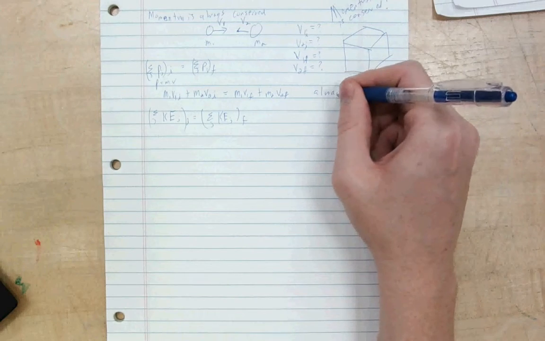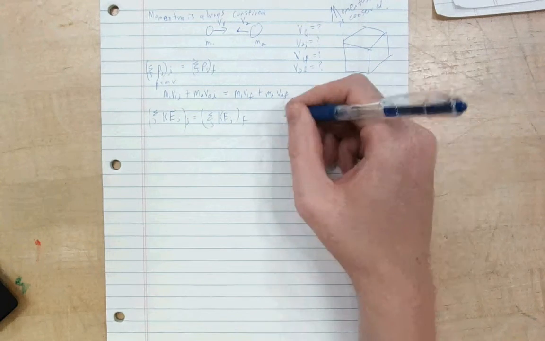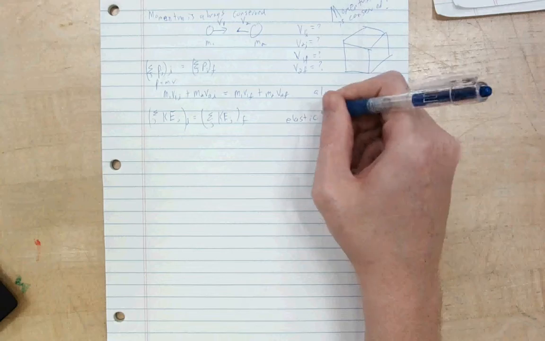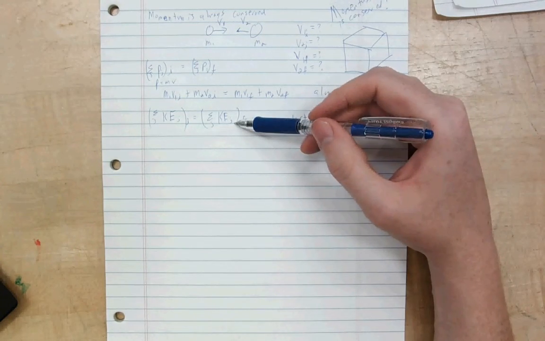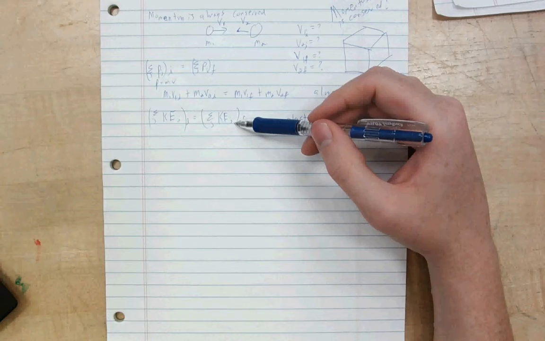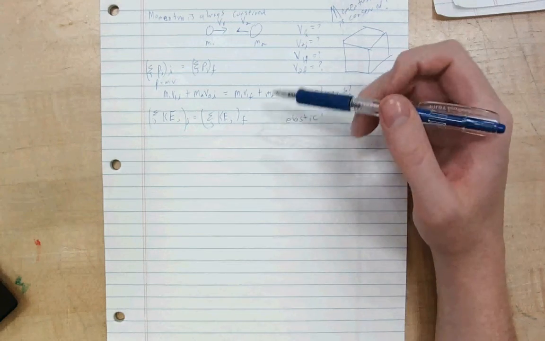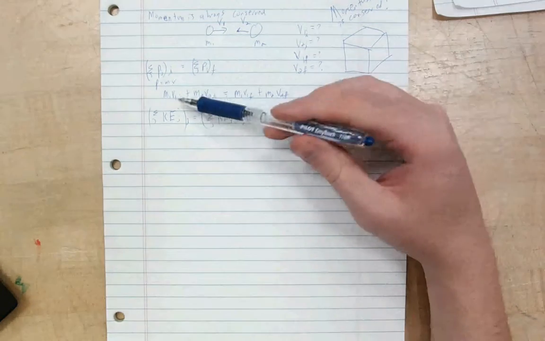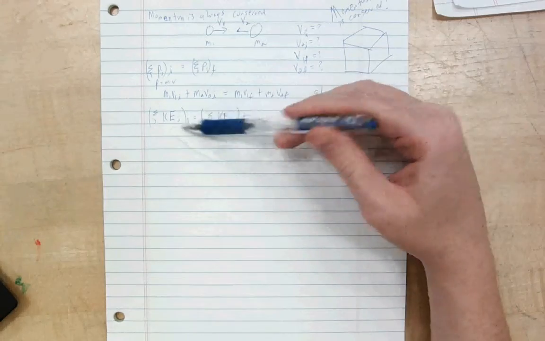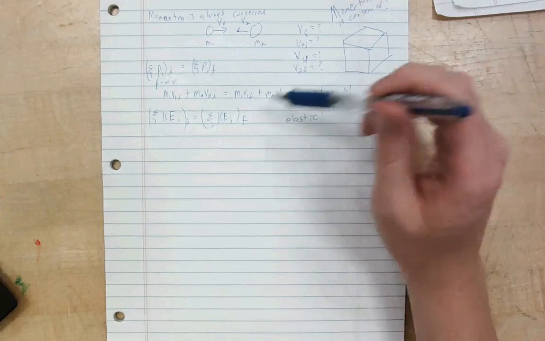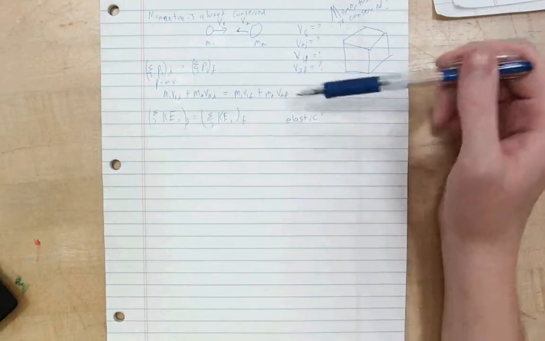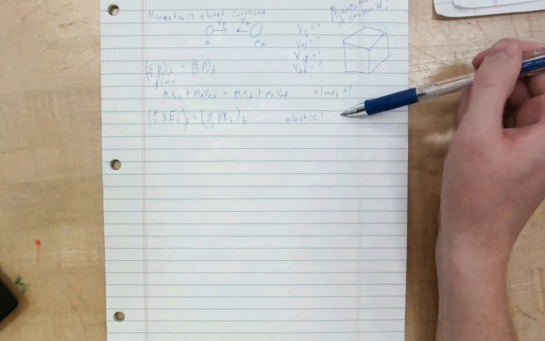This one is just for an elastic collision. Elastic just means we're conserving our sum of potential and kinetic energy, and in particular, we're conserving our sum of kinetic energy. That's what an elastic collision means.